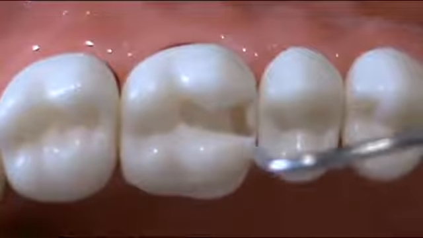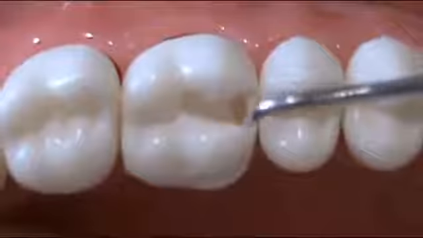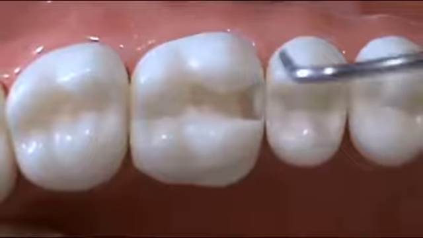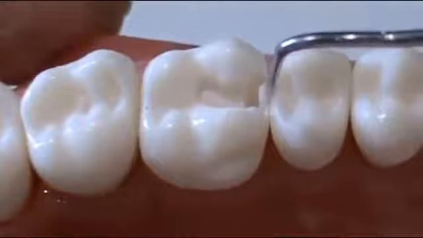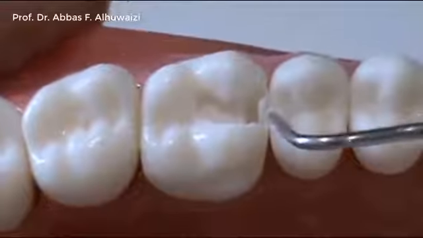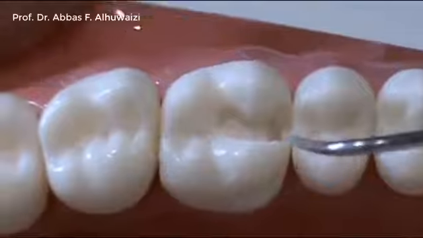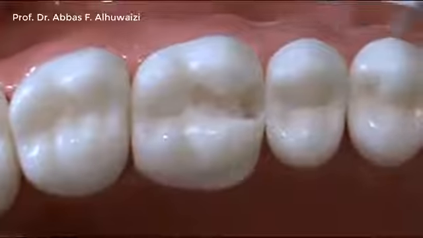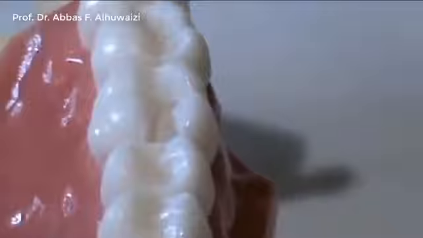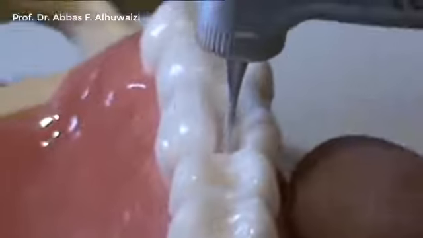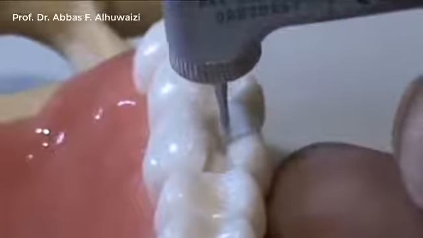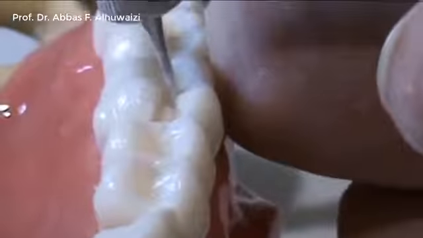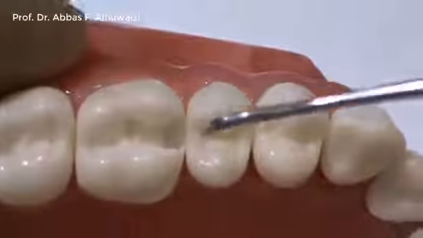Now break this part by placing a sharp instrument between the shield and the adjacent tooth structure and pushing distally. The walls of the Class 2 box should also be converged occlusally and diverged proximally.